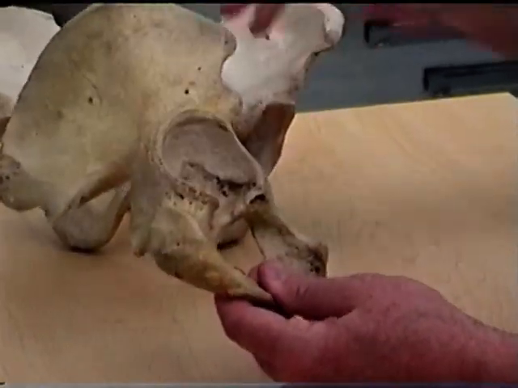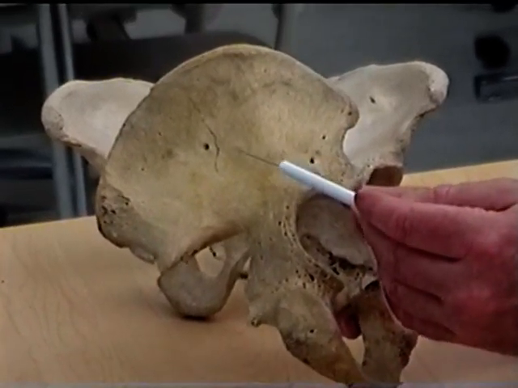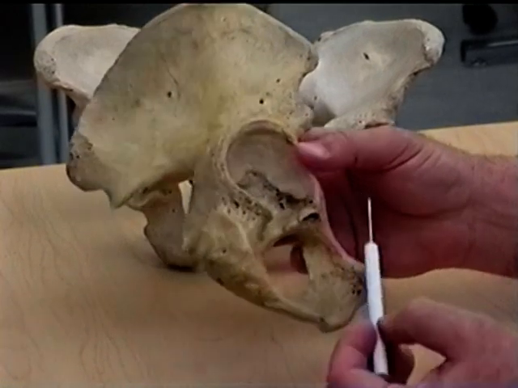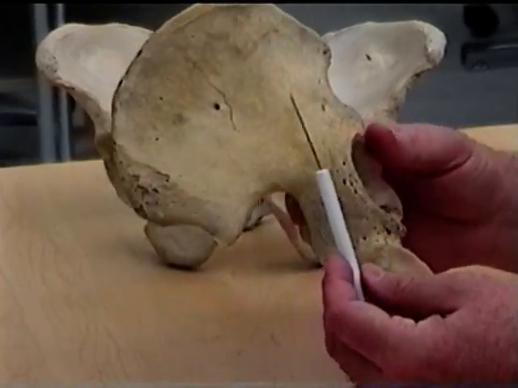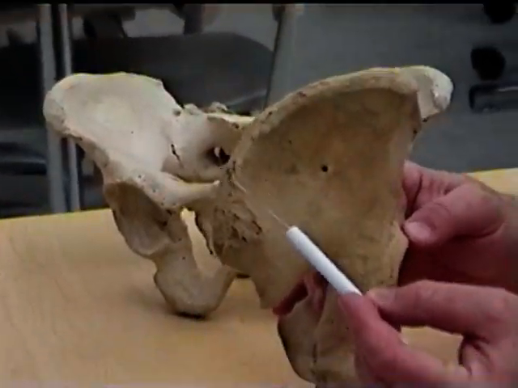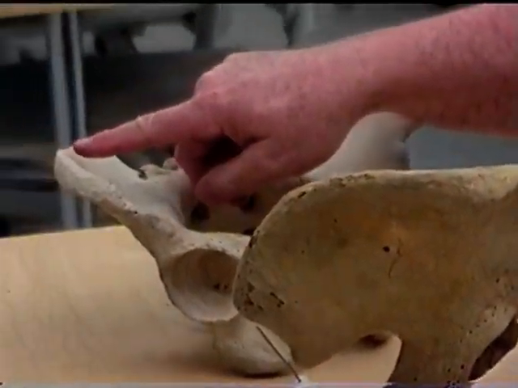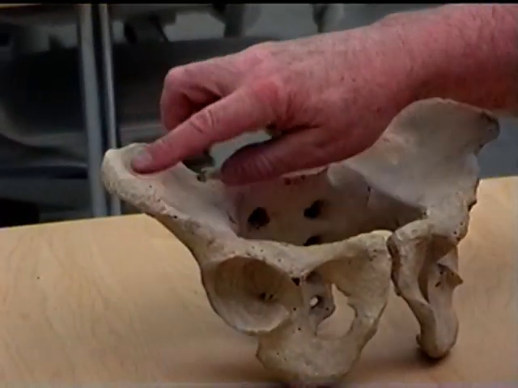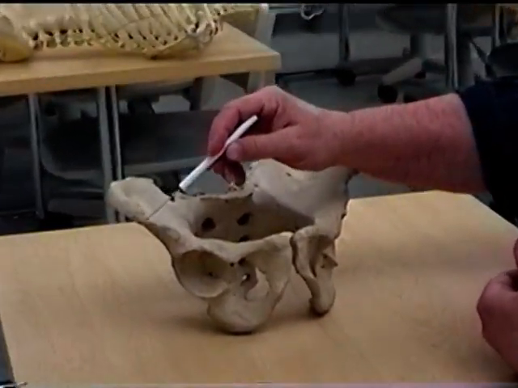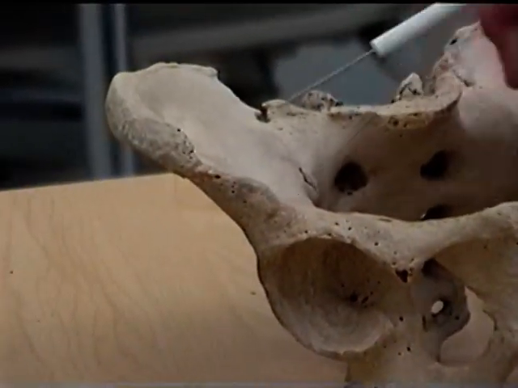So embryologically, this bone forms from three centers of ossification that form the ilium, the ischium, and the pubis. When we're looking at the ilium, one of the things that you can palpate on yourself is this long, high ridge on the ilium, which is the iliac crest. As we come anterior to that, we have a projection anterior, and then we have a secondary projection right here.